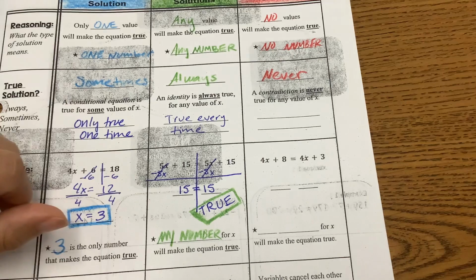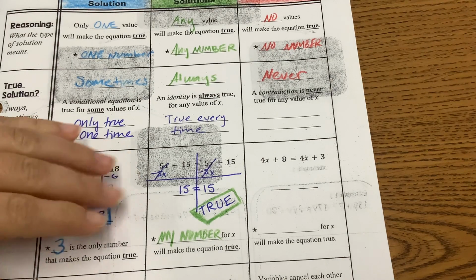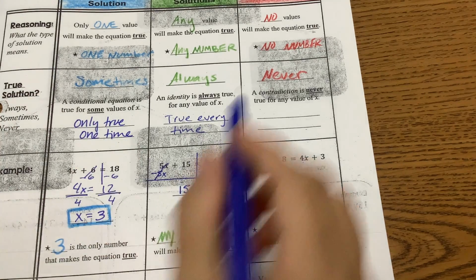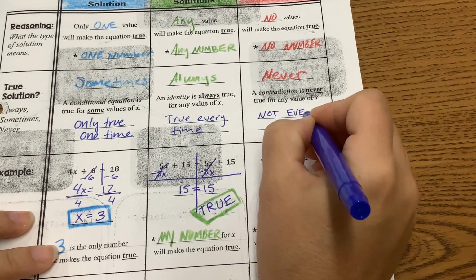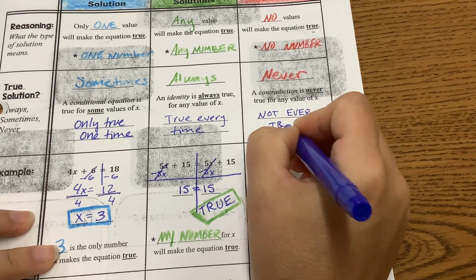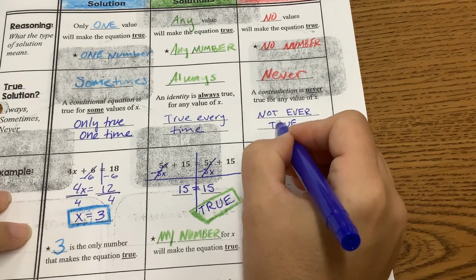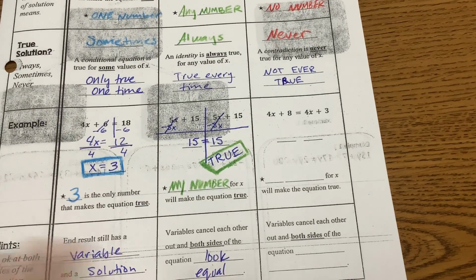So a contradiction is never true for any value of x. We would call these types of equations contradictions. Okay, and we were going to write in these bottom two blanks that it is not ever true. And then we have our example.